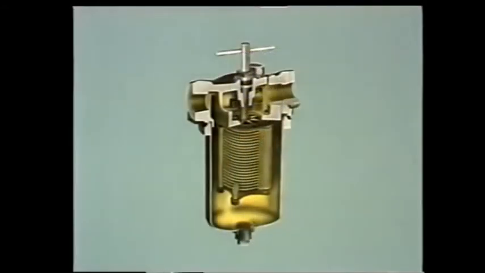Now, this is a typical knife edge filter. One of its characteristic features is this handle. Shortly, we'll see what its purpose is. Inside the filter is a series of metal plates or discs separated by spacers. There may be several hundred of these plates. The stack of plates and spacers is connected through the center to the handle.